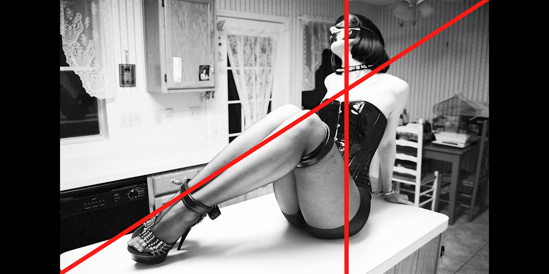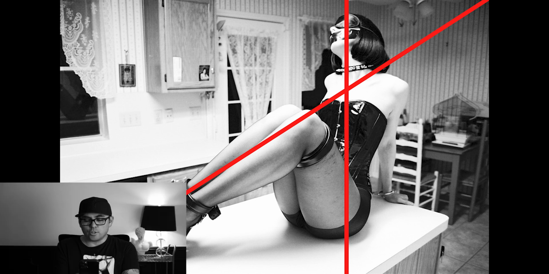This next photo was shot at my parents' kitchen in their old house in Pearland. I thought the contrast of the bondage model on top of the kitchen countertop compared to the conservative nature of the rest of the kitchen would be a nice contrast. But again, the model is posed in kind of a diagonal line framing position, which I think comes across very well. This is one of my most famous photos for some reason.